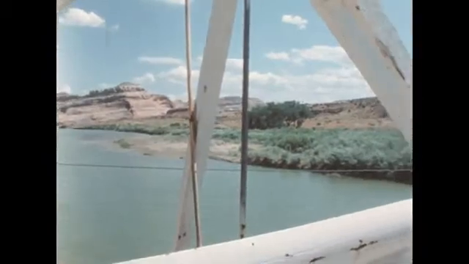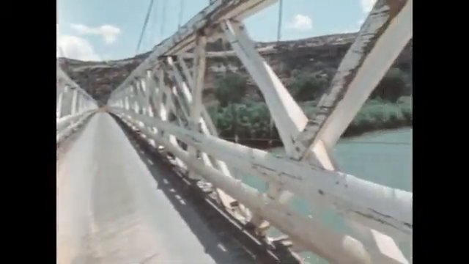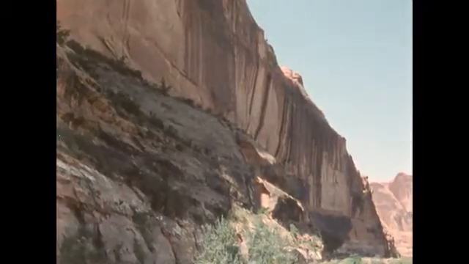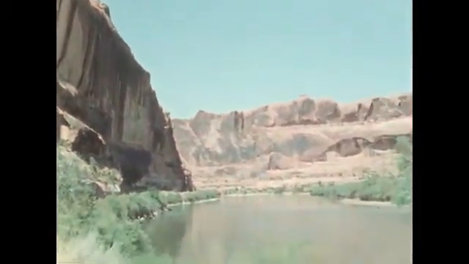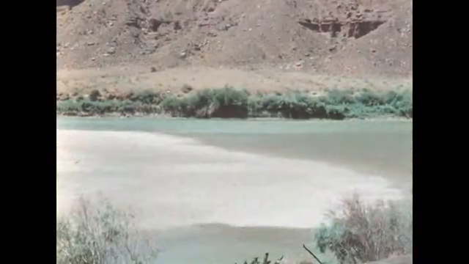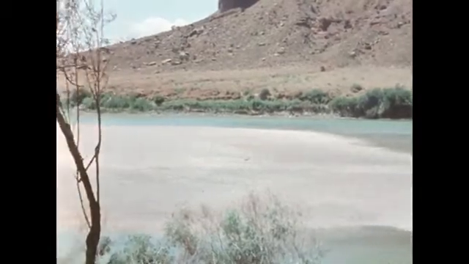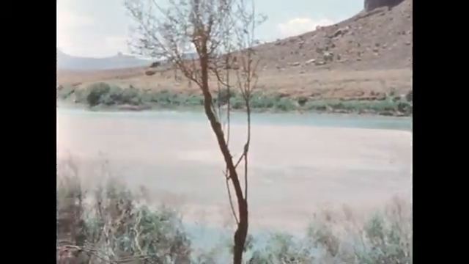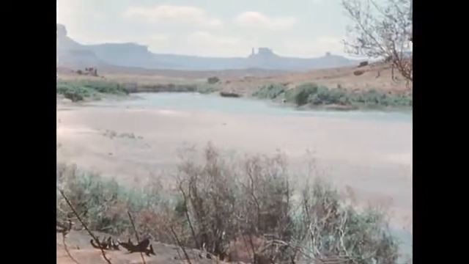Downstream, we see steep canyon walls. These massive erosional landforms are evidence of vigorous downward erosion. Over millions of years, the river has scoured the land, removing rock and soil and carrying it away as sediment. But as the volume and velocity of the river decrease, some of this sediment is deposited to form depositional landforms such as sandbars.